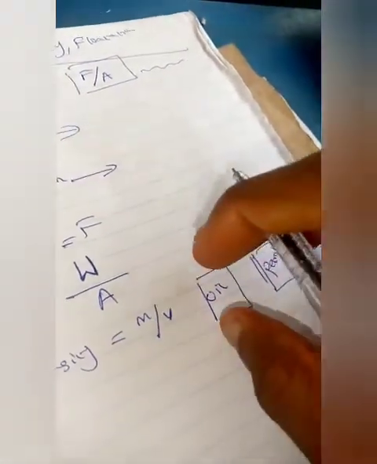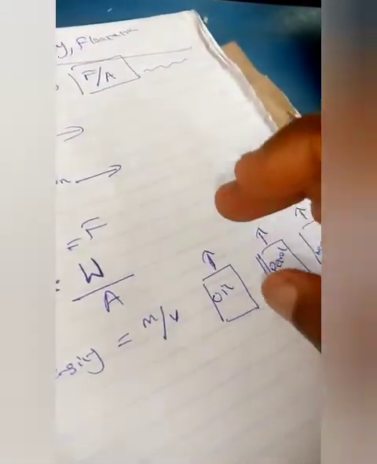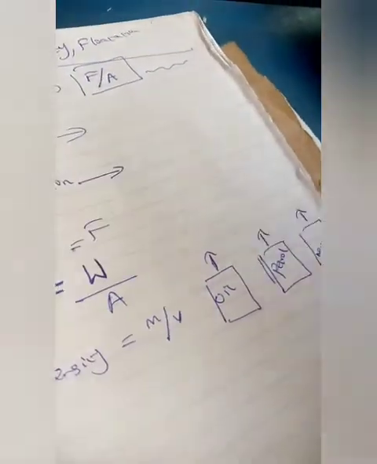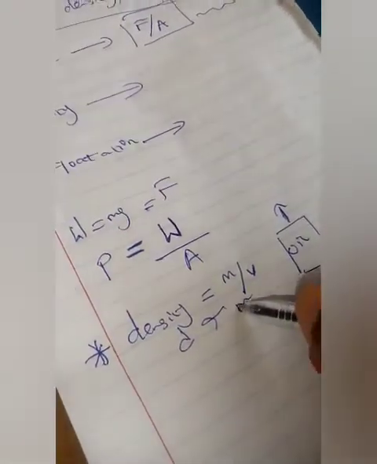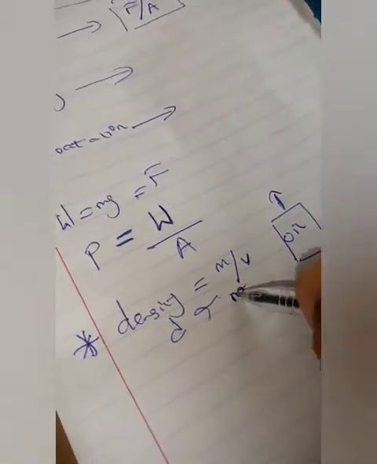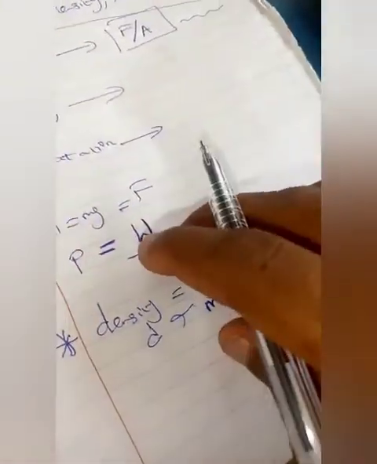All of them have the same volume, but from the difference in the masses, you can tell which one is denser. That is why density is directly proportional to mass. When volume is constant, the higher the mass, the higher the density. So this is just a simple experiment to explain this formula.